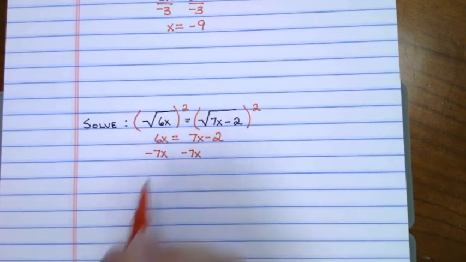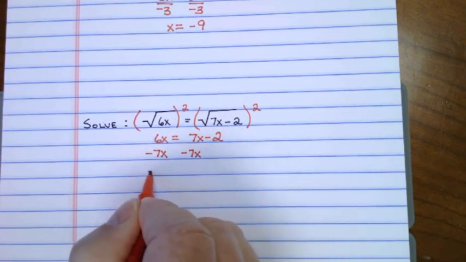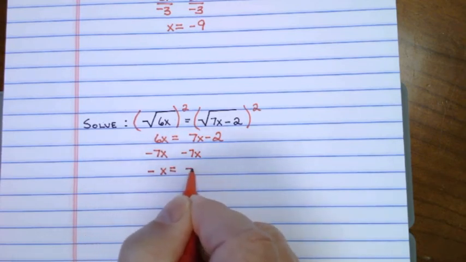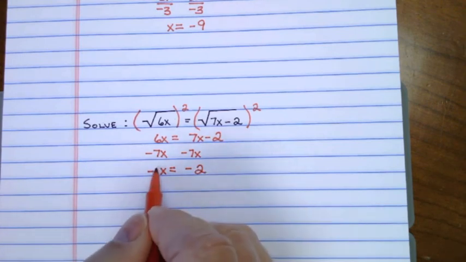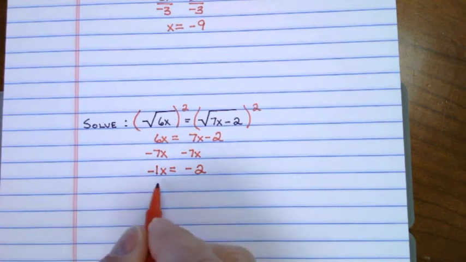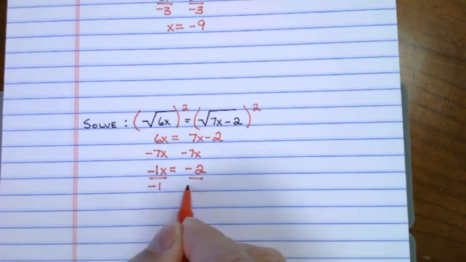Subtract 7x from both sides. I get negative 1x is equal to negative 2. I'm not going to write it, but if you need to write a 1 right there, that's fine. Divide both sides by negative 1. X is equal to 2.